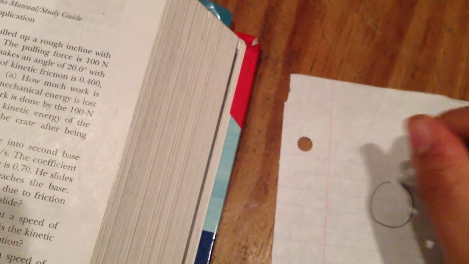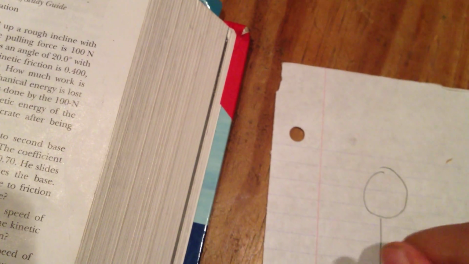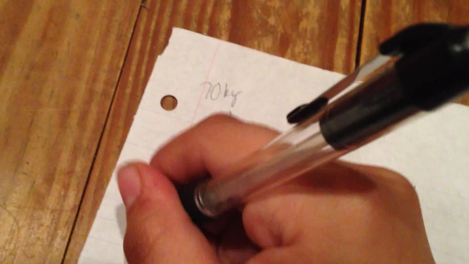So first, I'm going to draw a picture. So we have a runner who is running at 4 meters per second, and he is about 70 kilograms. And so because we have friction, it's going to be acting in this way with a coefficient nu equals 0.7.